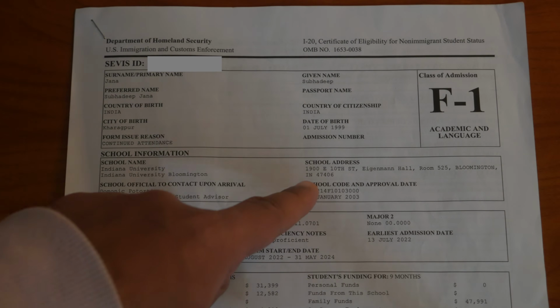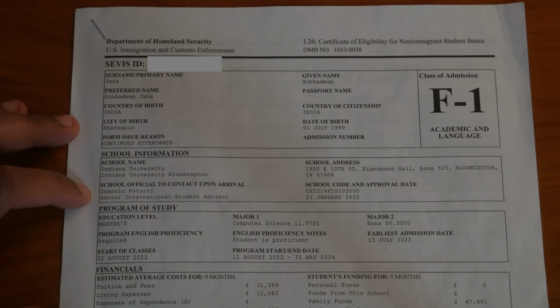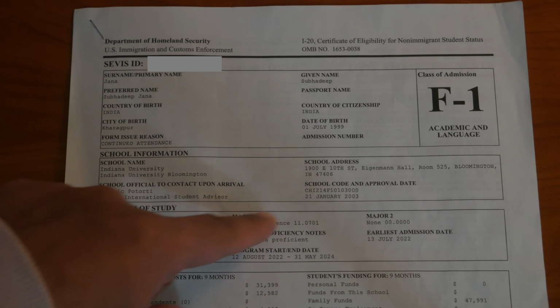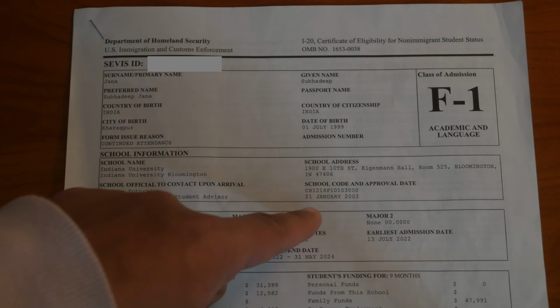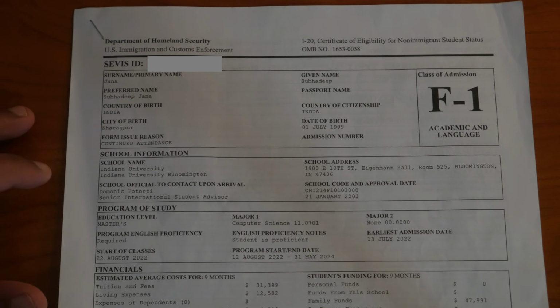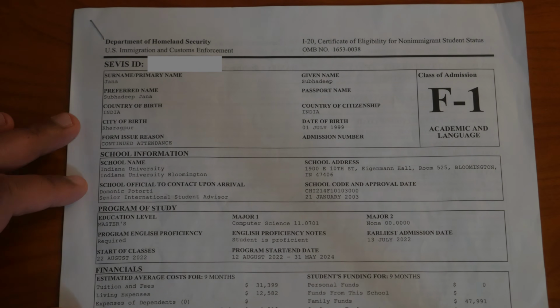Then you will find your school address. You will find your school official to contact upon arrival. This is also a very important point. And you will find your school code and approval date. The school code is important, and all this information will be needed by you at some point during some documentation. So yeah, i20 is a very, very important document.